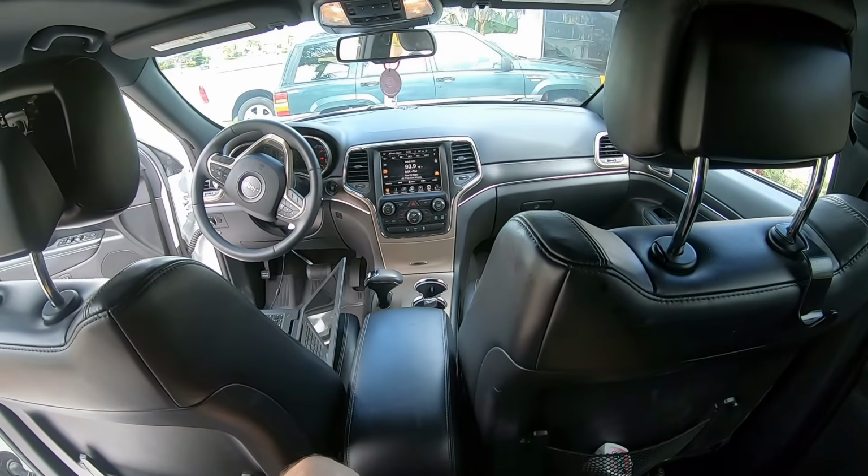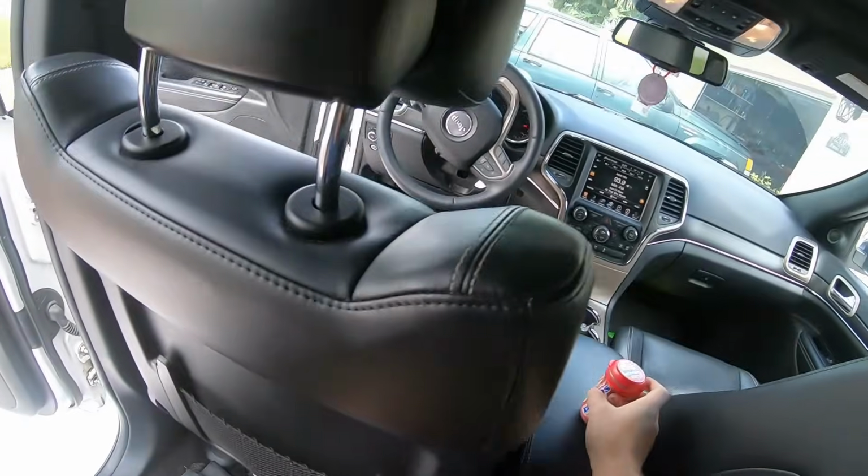My daughter uses the vehicle as her garbage can. Oh, let's see.